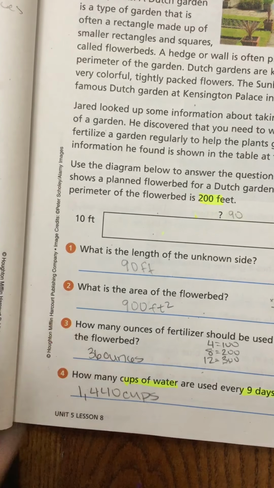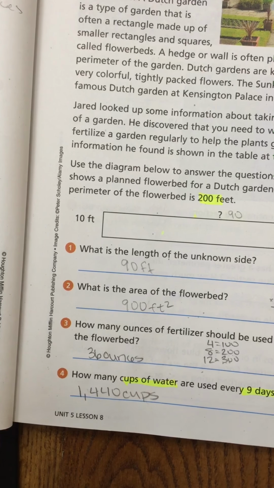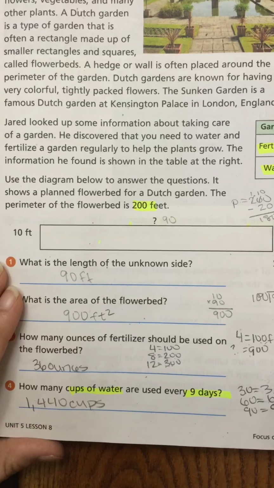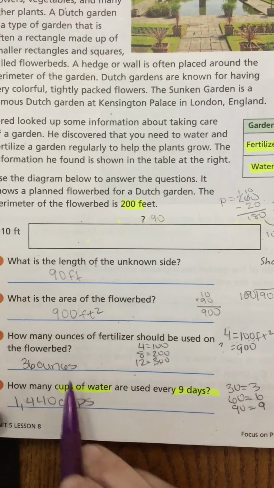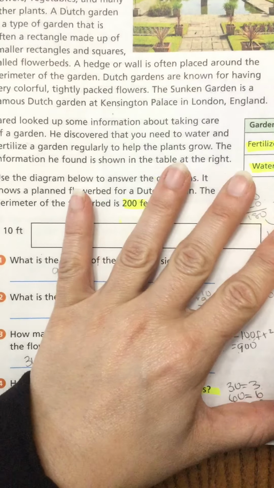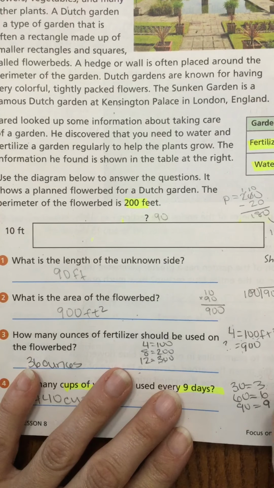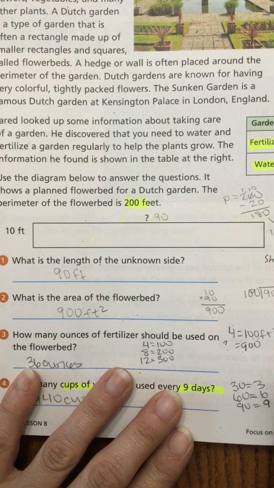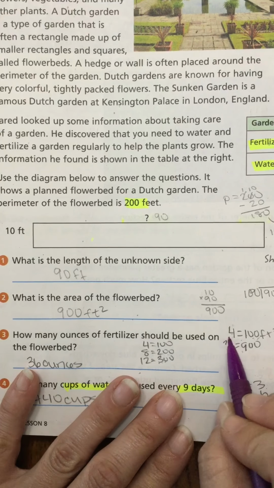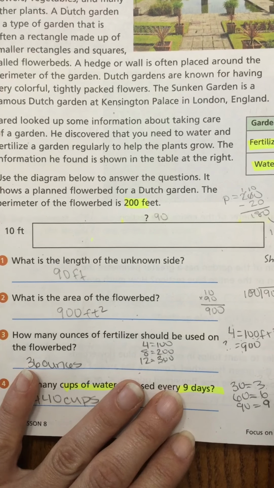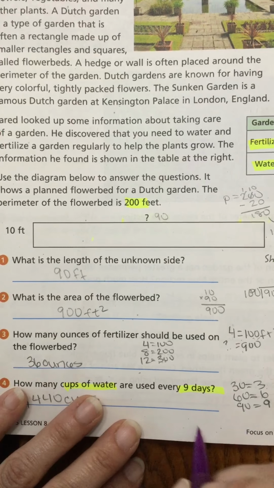The conversion is where we all get a little confused. There are some other ways to go about finding some of these too. For example, it's kind of like setting up proportions. I'm going to go back to number 3 real quick. We knew we had 4 over what we don't know equals 100 over 900. I can cross multiply and divide, and you're going to get the exact same answer.